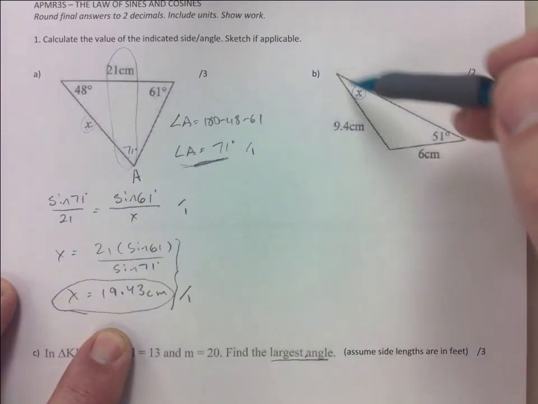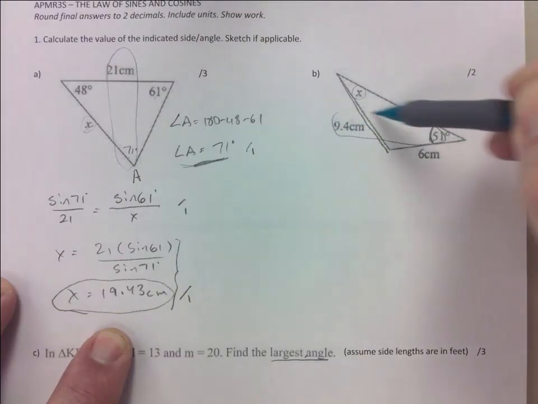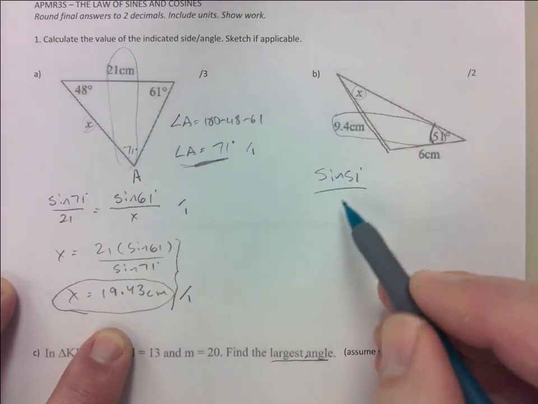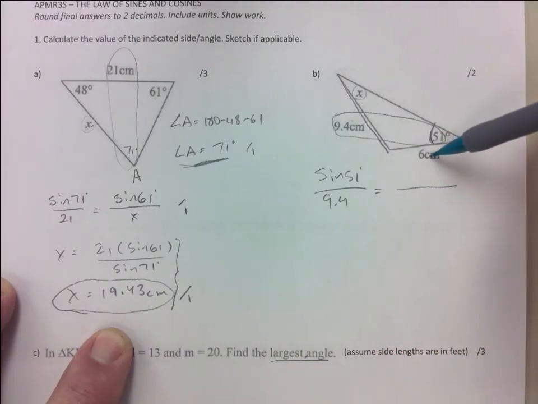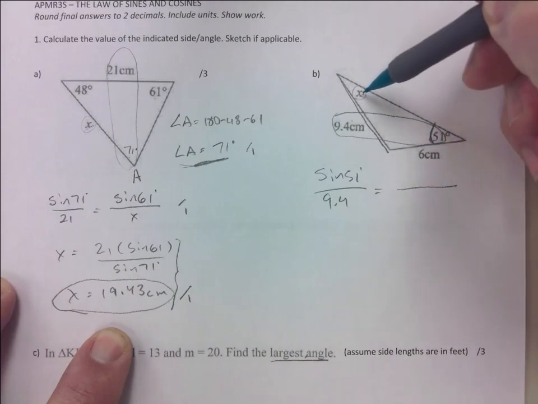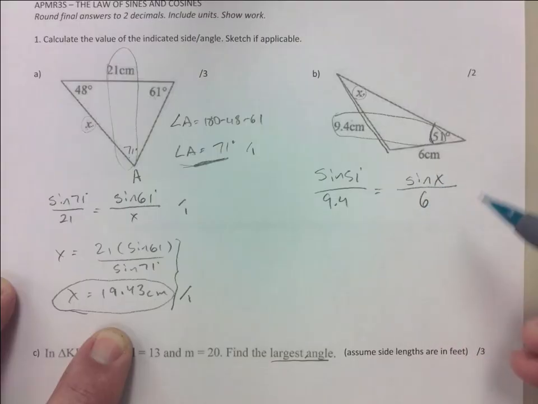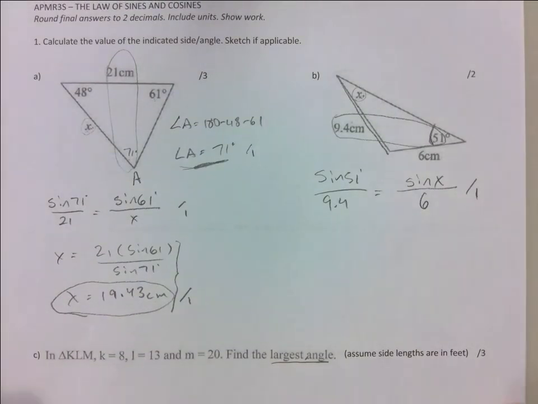Again, we've got this side corresponds to this angle, right? So we've got a pair, so we know it's sine law again. So we are pairing them up. And this side, there's another pair here. However, we don't know what this angle is, so we're going to find out what that is. If you have this set up, you get a mark already, because you determined that it's sine law, you set it up, you get a mark.